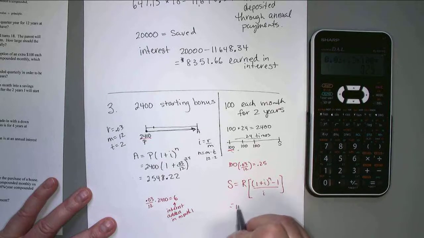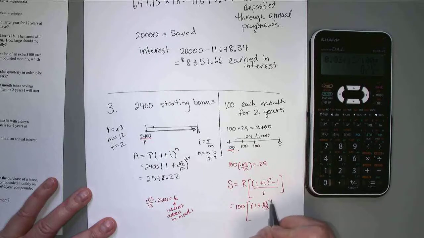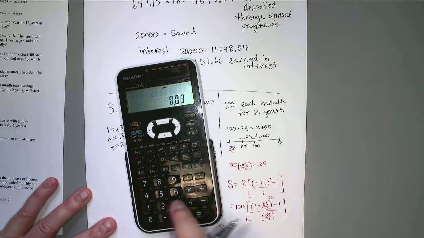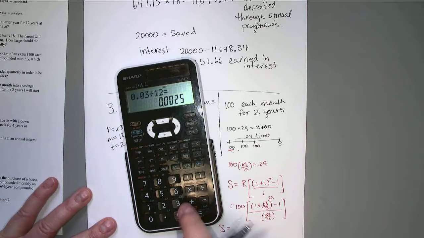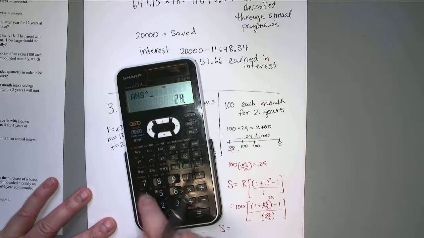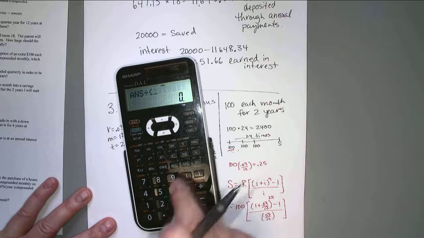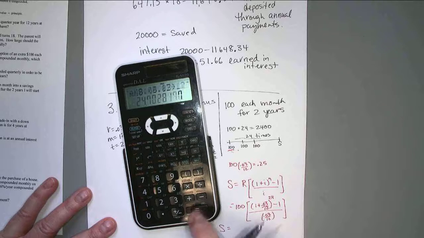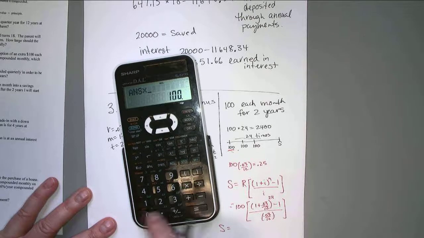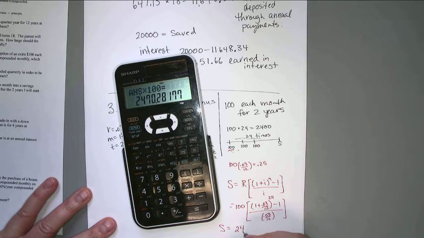So $100 is the payment, and it's 24 times. Get this whole bracket and times it by 100. You can use your storage buttons to store parts, but you can't round off until the very end.